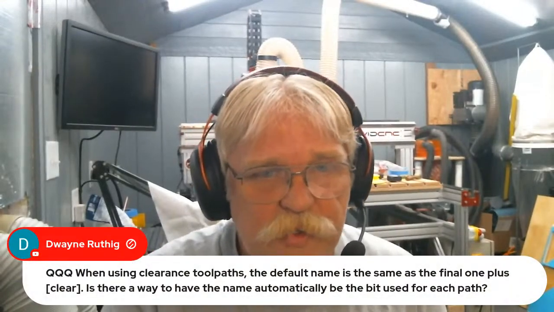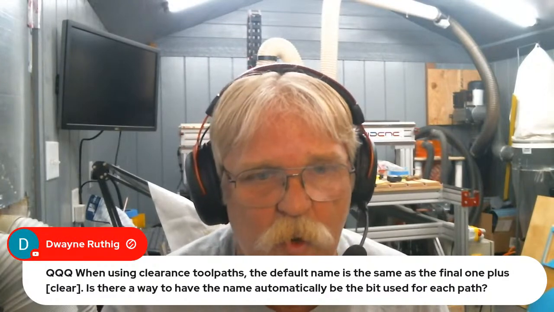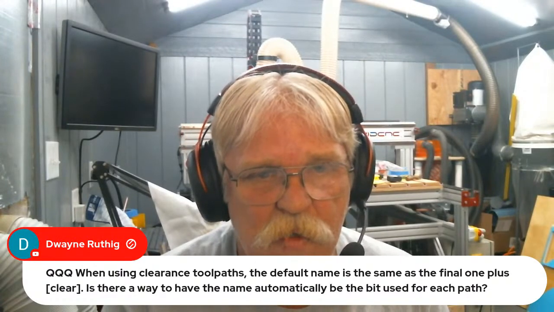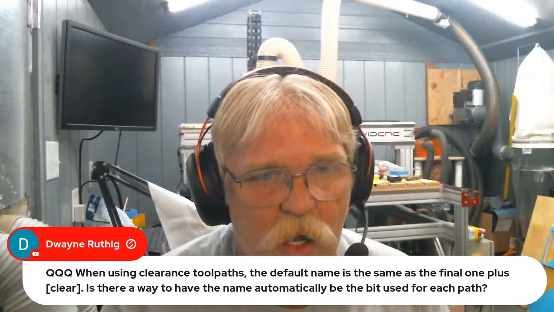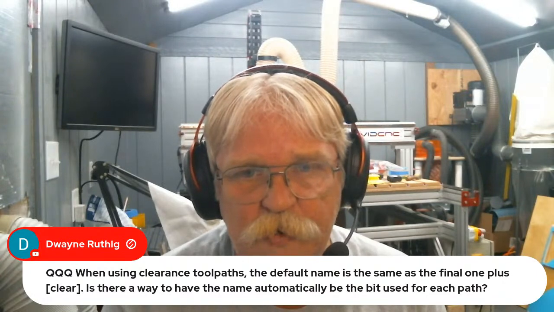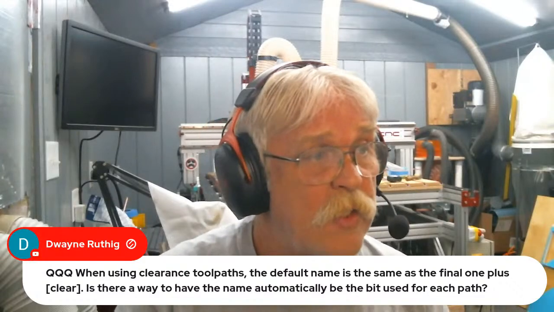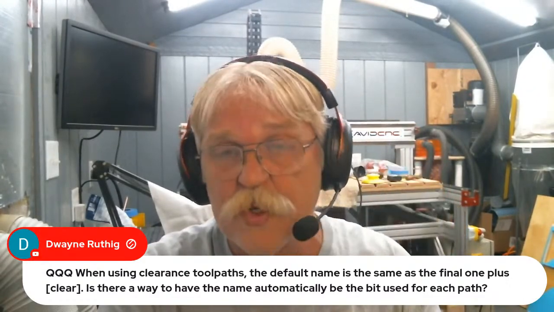Okay, let's see here. We had a question come in. Dwayne Ruthig says, when using clearance toolpaths, the default name is the same as the final one plus open bracket, clear, close brackets. Is there a way to have the name automatically be the bit used for each path? Not automatically, no. You would have to, after the toolpath is created, go in and immediately rename that.